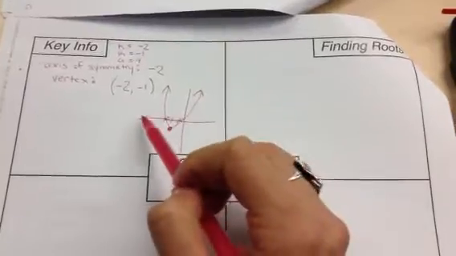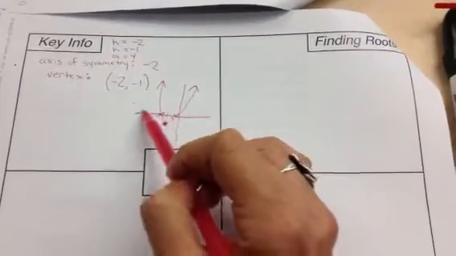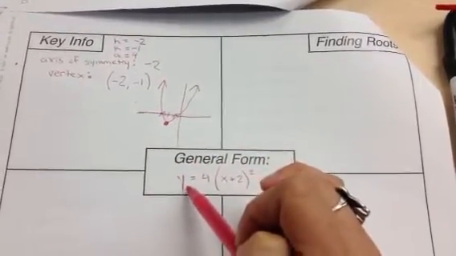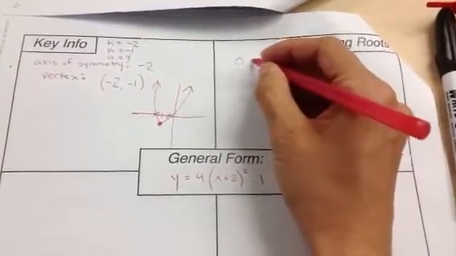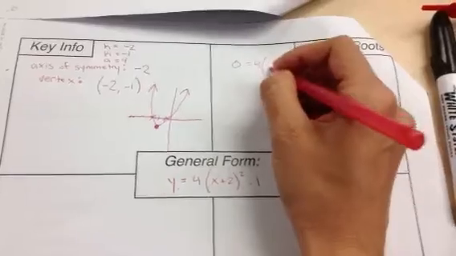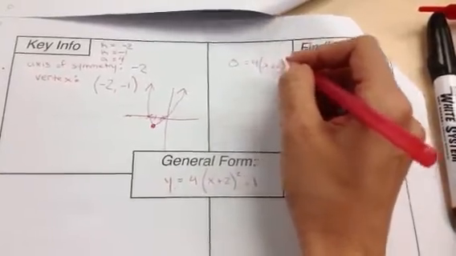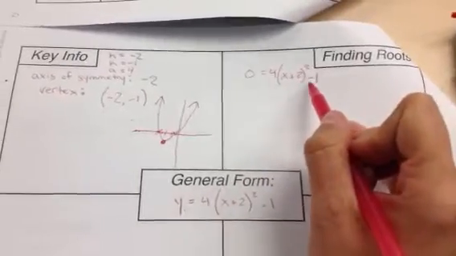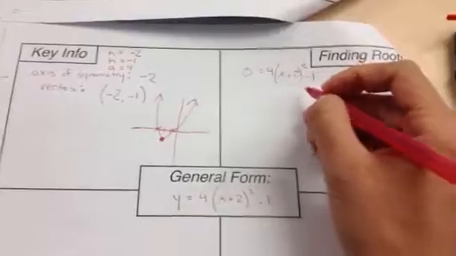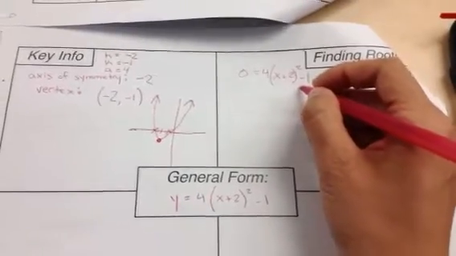And I know that they're going to intersect the x-axis when y is equal to 0. So I'm going to set y equal to 0 and solve for x. So I want to get x alone on this side of the equation. The first thing I'm going to do, this is a subtracting one, so the inverse operation of subtraction is addition.